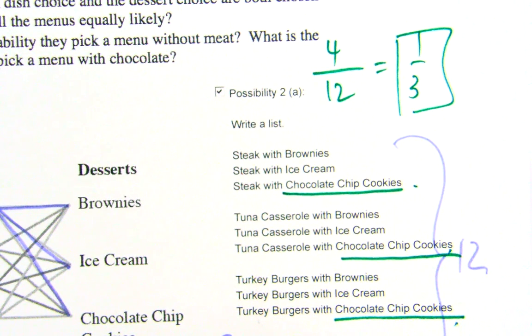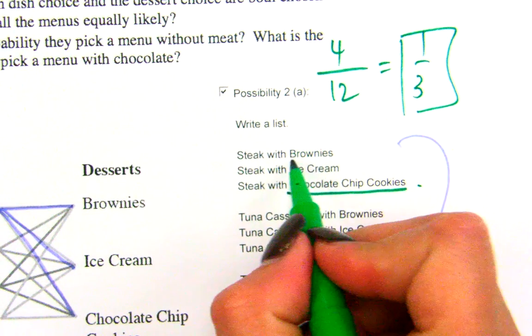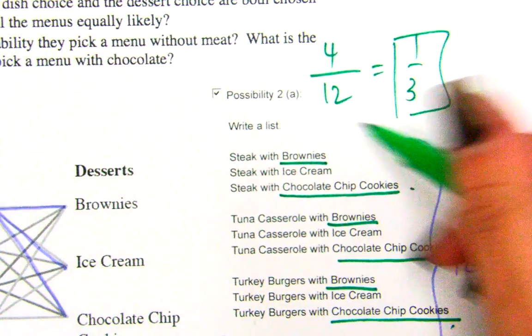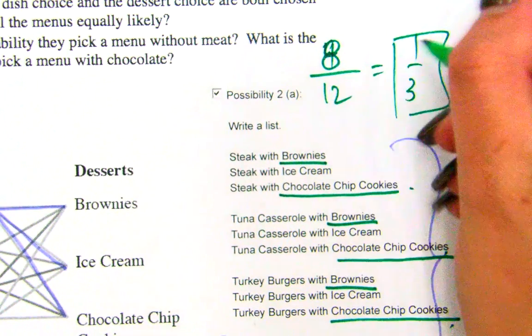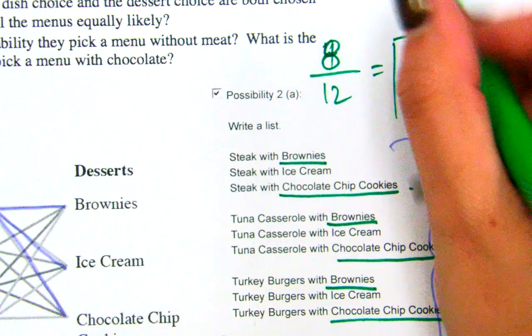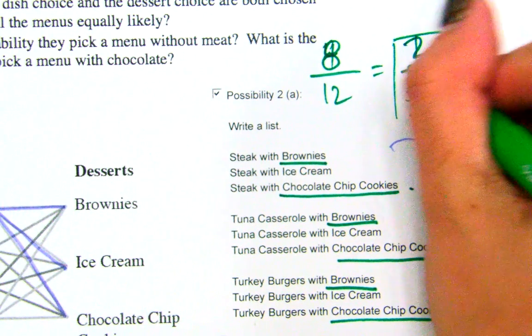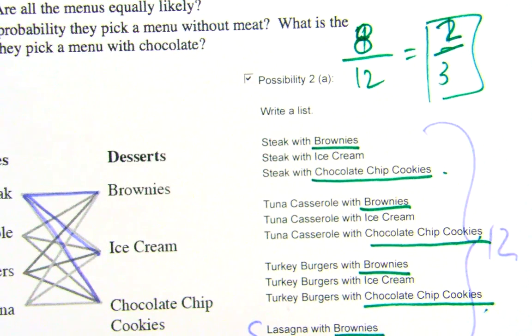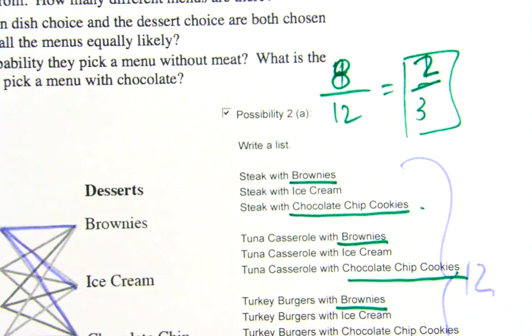Wait, is brownies chocolate? Brownies have chocolate in them, don't they? Okay, that changes. Brownies are chocolate. Brownies and brownies. So this is going to be 8 out of 12, or better known as divide by 4. 2 out of 3. There we go. Because I'm assuming the brownies have chocolate. Chocolate brownies, yes. Strawberry ice cream, chocolate chip cookies.